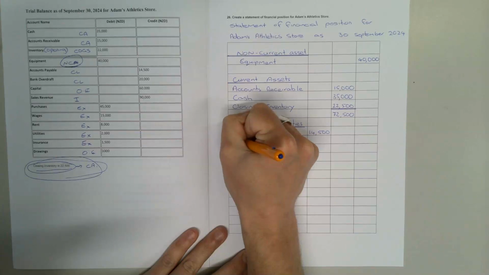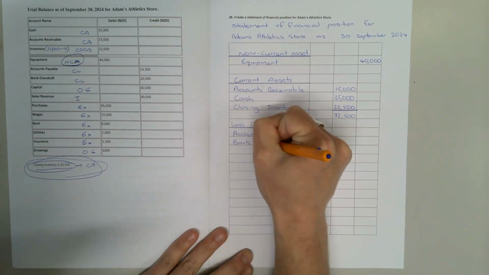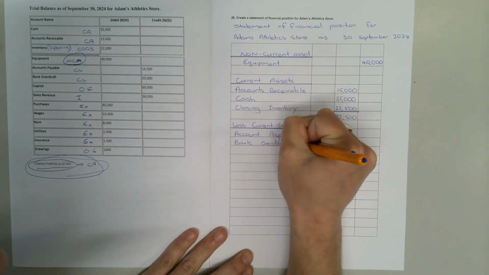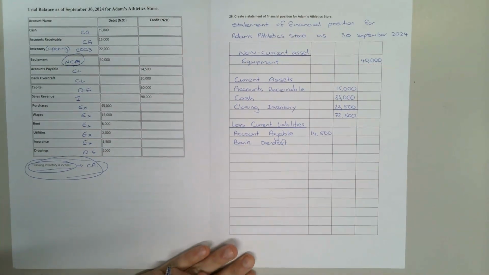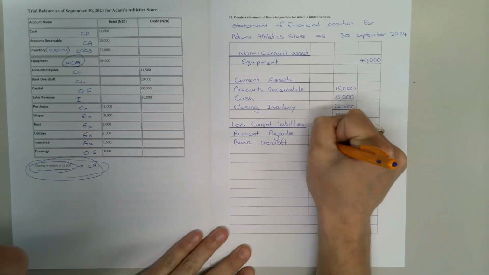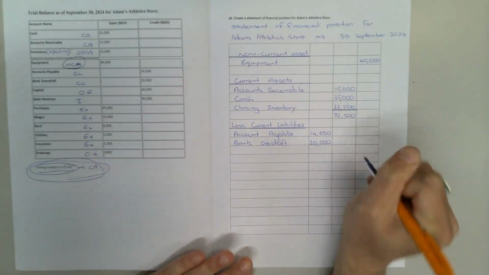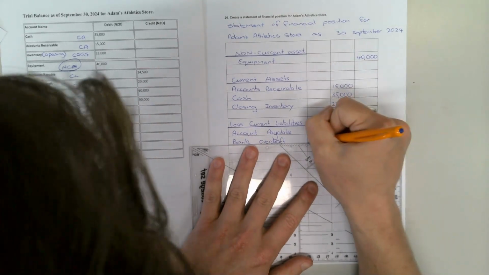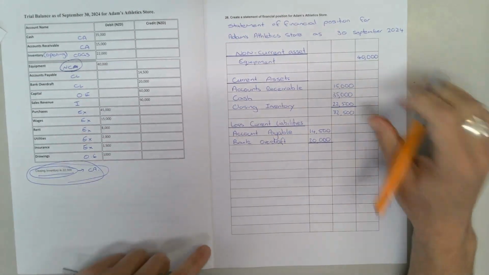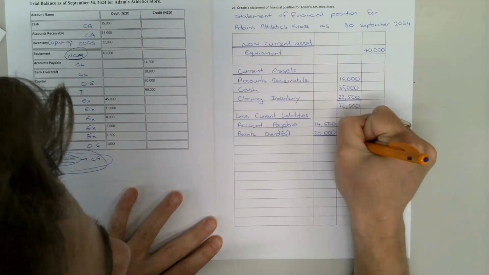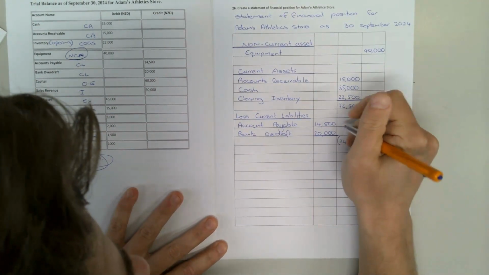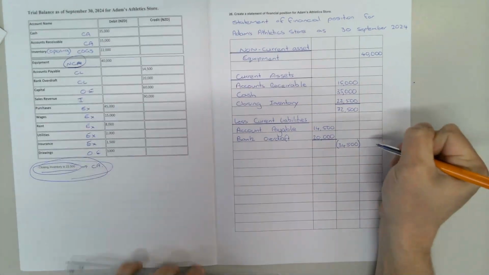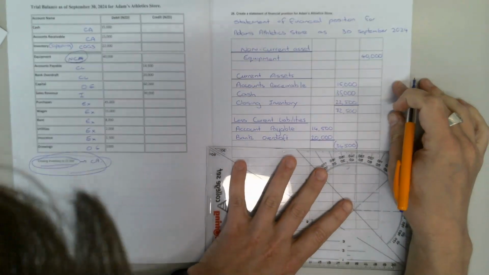Okay, and bank overdraft. Remember, bank overdraft is the opposite of normal bank. So it is a current liability, not a non-current, because that was another common mistake we had on this task. Okay, so that's going to come to a total of 34,500. So we can minus that off at 34,500. Okay, that's going to be our total liabilities. There's nothing else here.